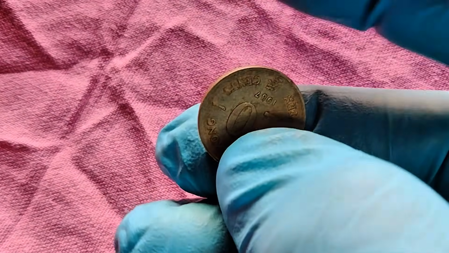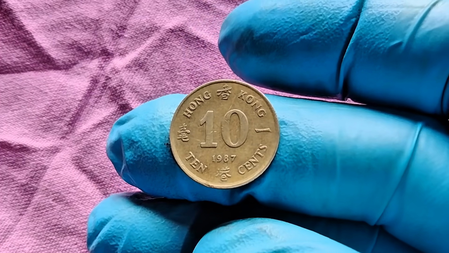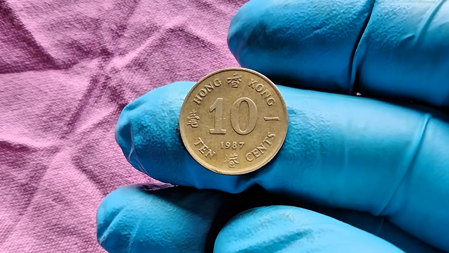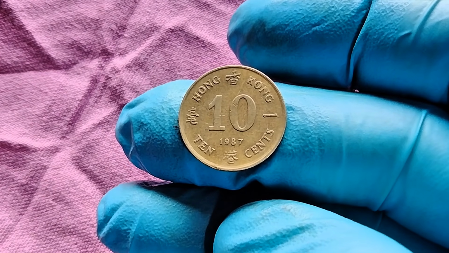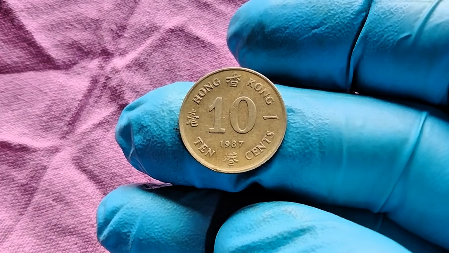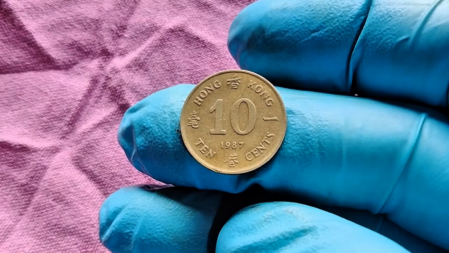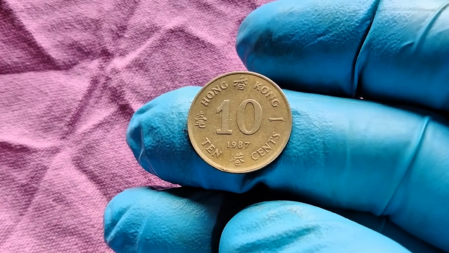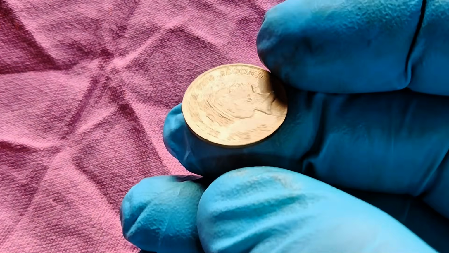In conclusion, the 1987 Hong Kong 10 cents coin featuring Queen Elizabeth II is a small but meaningful piece of history. Made of nickel brass and designed for everyday use, it circulated widely during a time of economic prosperity and political change in Hong Kong. Today, the coin is appreciated by collectors and historians as a reminder of the final years of British rule in Hong Kong and the important role that currency plays in reflecting political authority, economic development, and cultural identity.